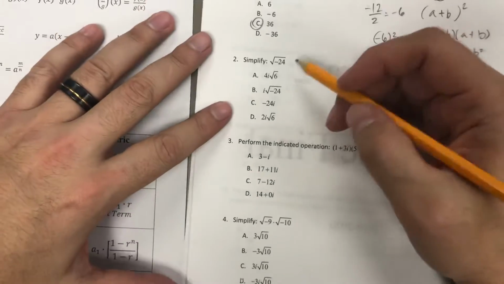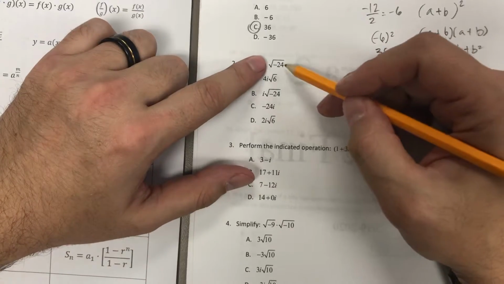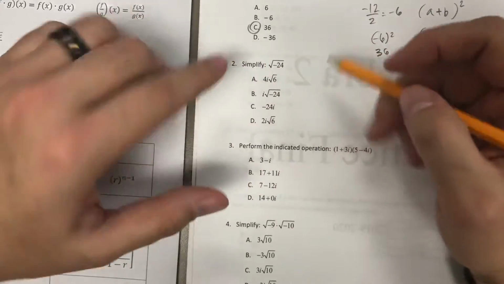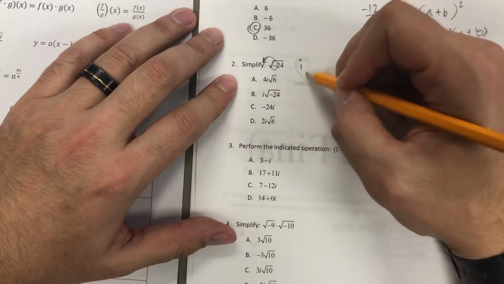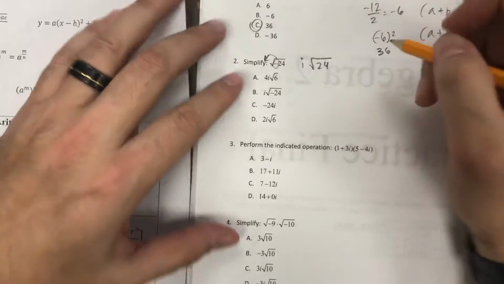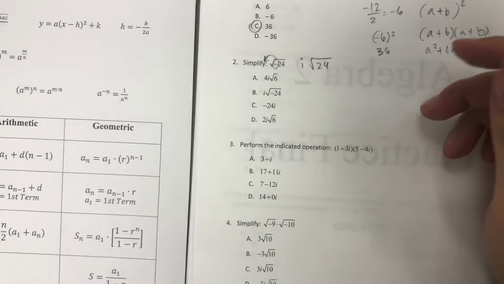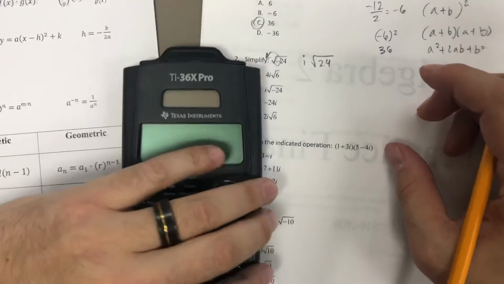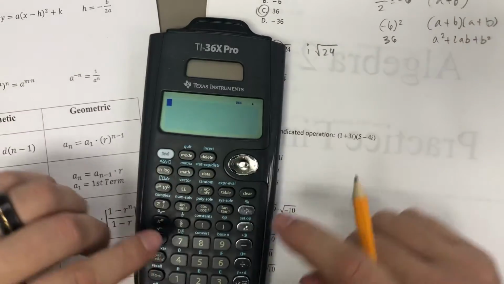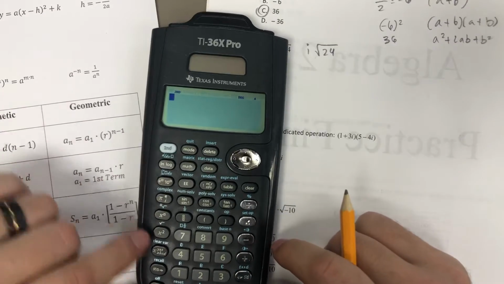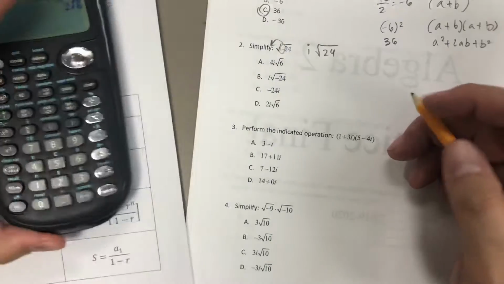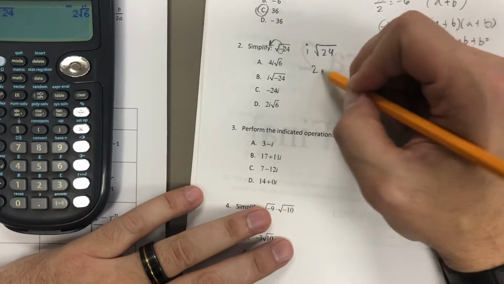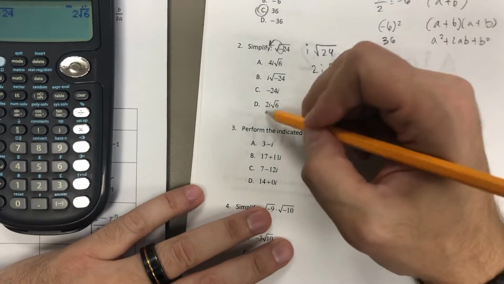Next up, simplify a radical. It says the square root of -24. Whenever we have a negative inside the square root, it moves outside and becomes an i. So we have i times the square root of 24. From here, if you have one of these scientific calculators, you can just type in the square root of 24, hit enter, and it reduces it for you. So it's 2 square root of 6. So 2i square root of 6 would be your answer, and that'd be D.